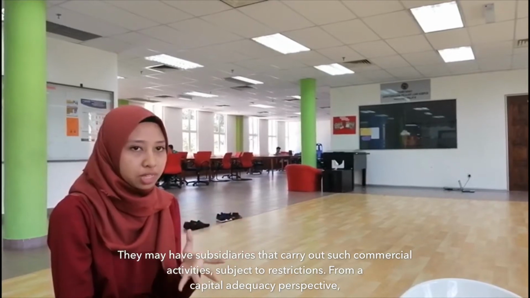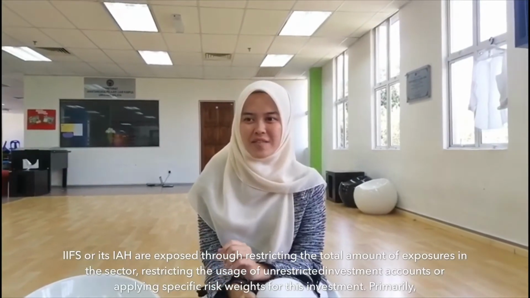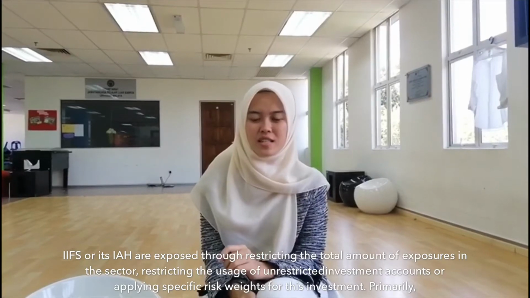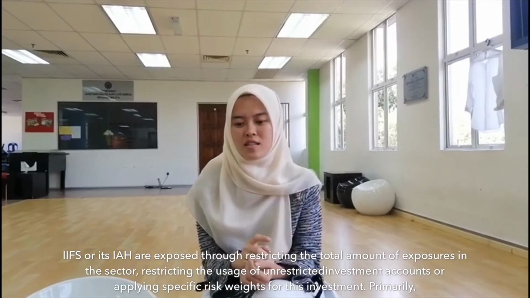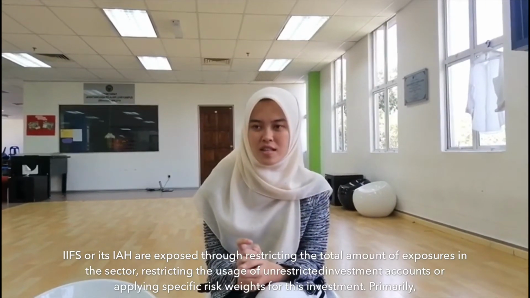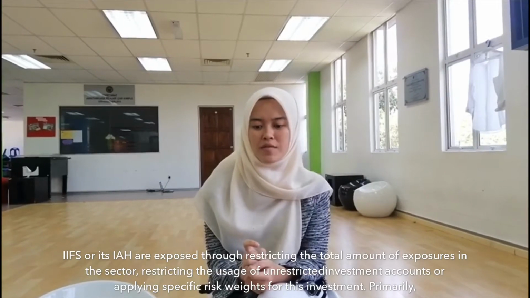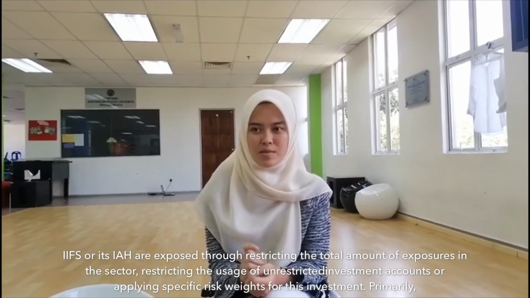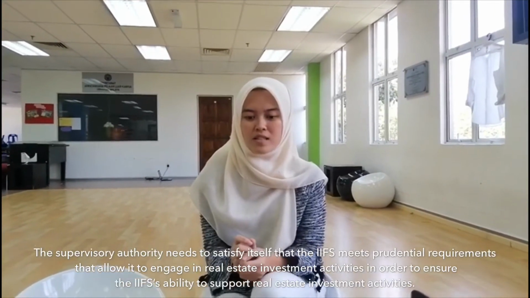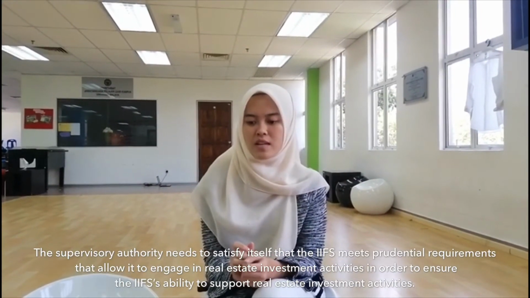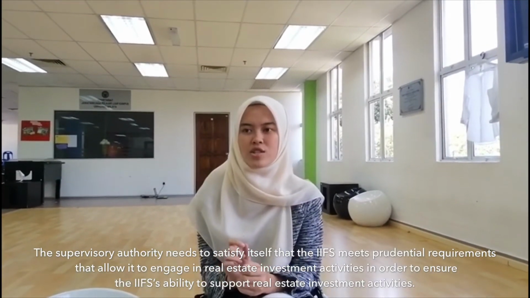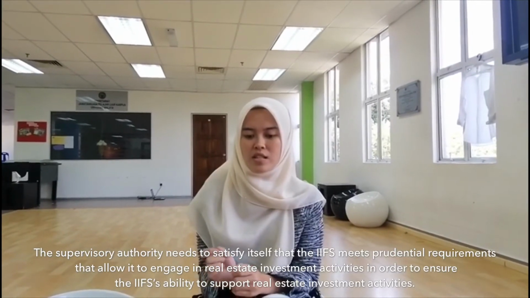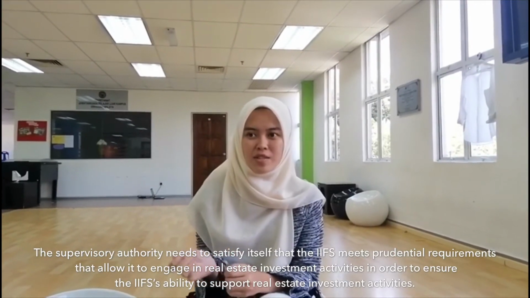From a capital adequacy perspective, IIFS or its IAH are exposed through restricting the total amount of exposure in the sector, restricting the usage of unrestricted investment accounts, or applying specific risk weights for this investment. Primarily, the supervisory authority needs to satisfy itself that the IIFS meets prudential requirements that allow it to engage in real estate investment activities in order to ensure the IIFS ability to support real estate investment activities.